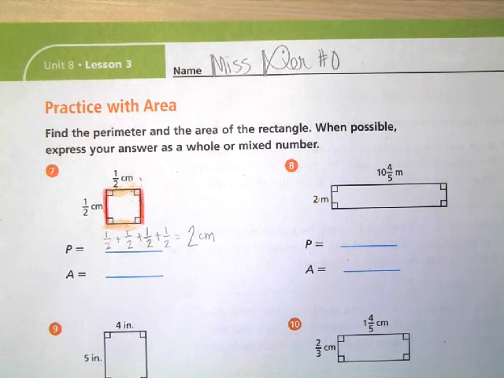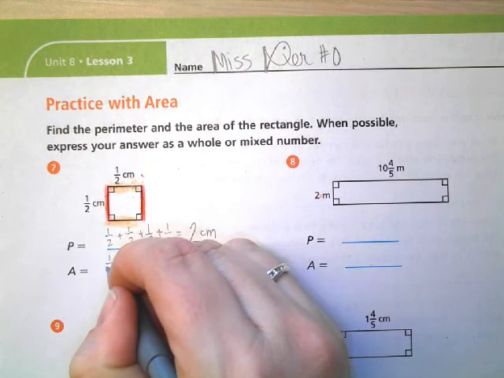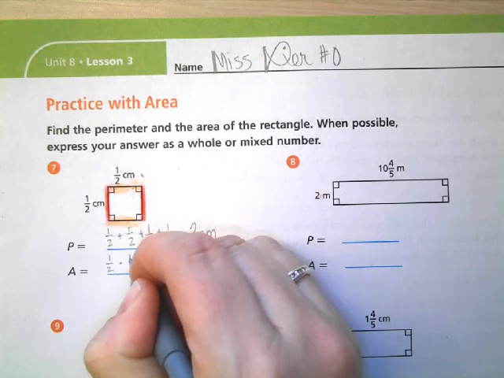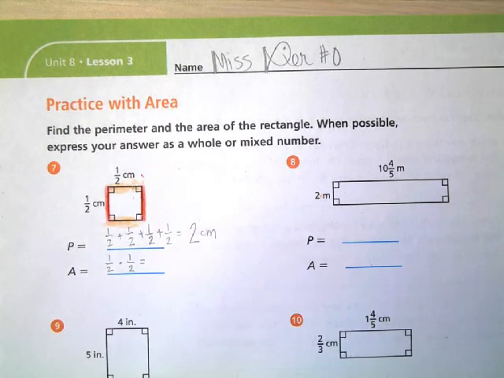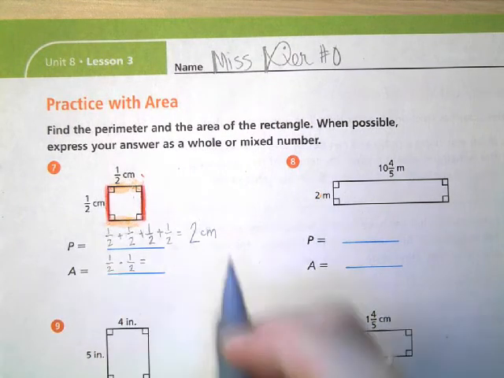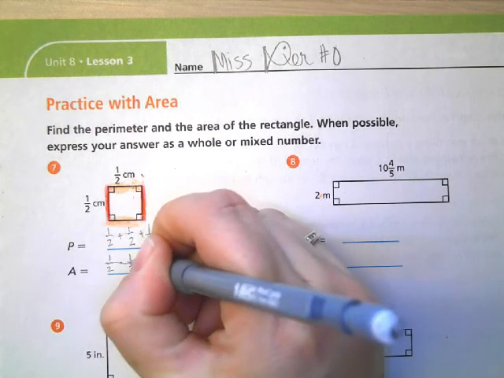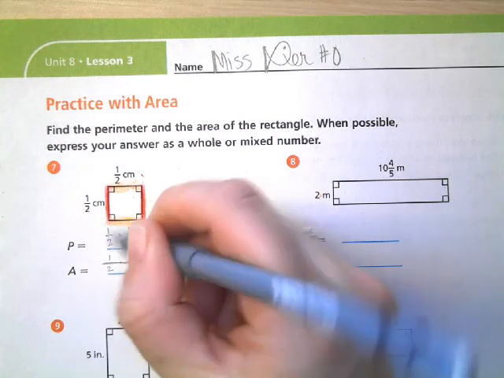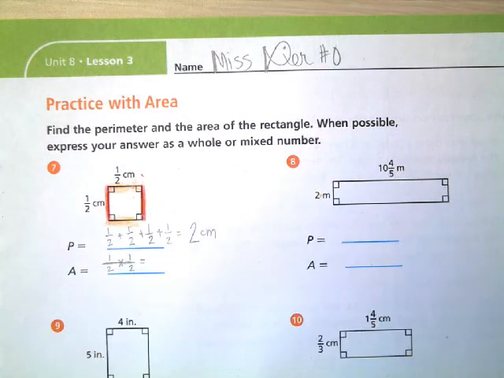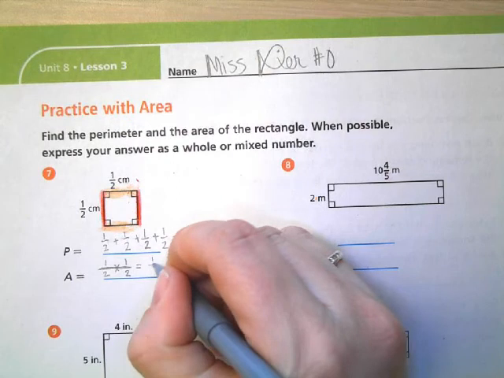Okay? And how do we find the area? Area is length times width. So I'm going to do 1/2 times 1/2. When you multiply fractions, remember you just multiply straight across. You could look for relationships first by extending the bar.